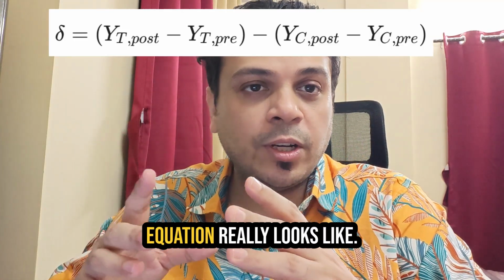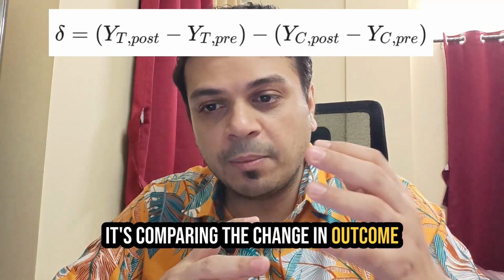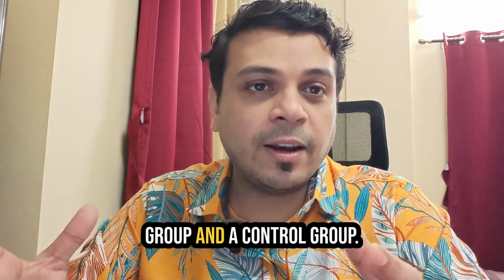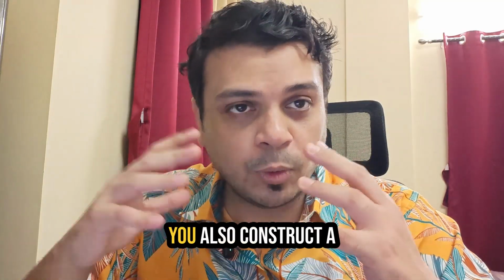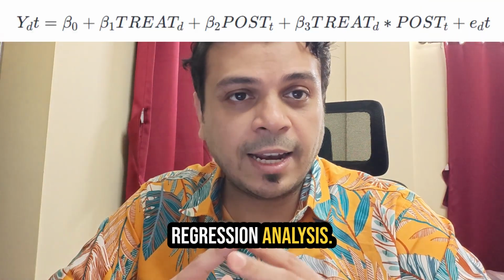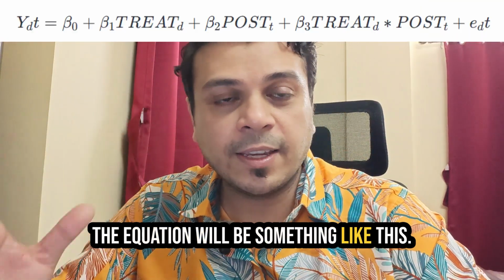So this is what the equation really looks like. It's comparing the change in outcome over time between a treatment group and a control group. So that's what difference in difference really means. Using this, you also construct a regression analysis. The equation will be something like this.